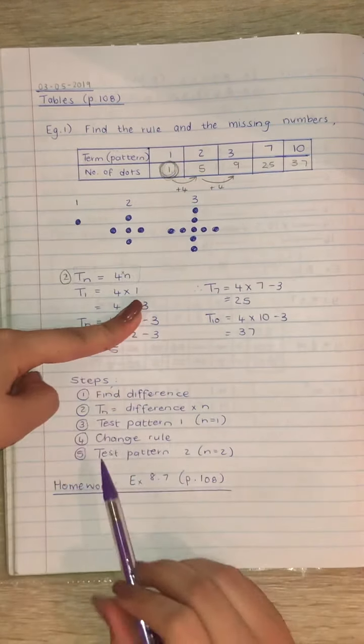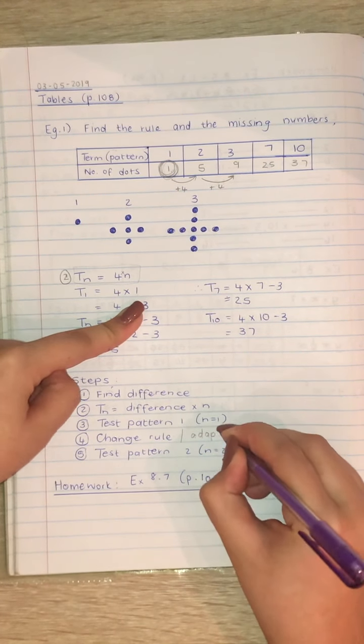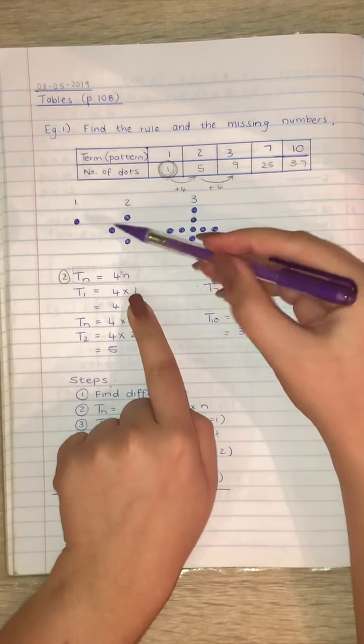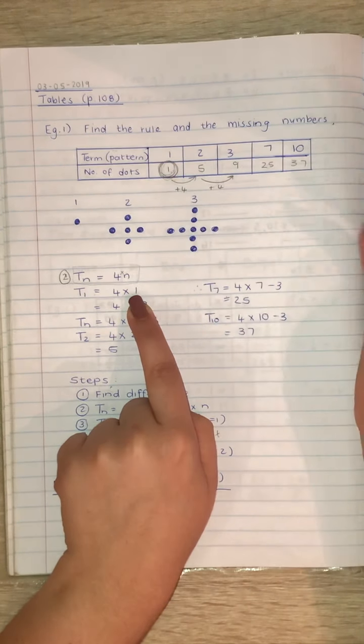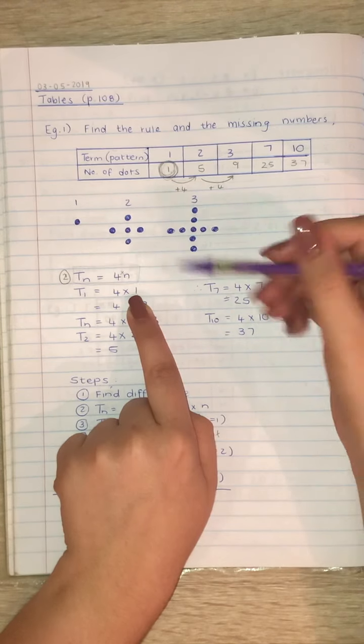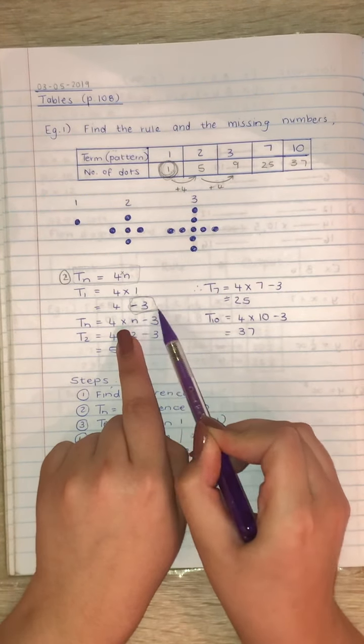So now our next step says we need to change the rule, or adapt the rule, to get this answer that's needed. So we got the answer of 4, we need 1. So what do we do to 4 to get to 1? We subtract 3. So that's my adjusted rule there.